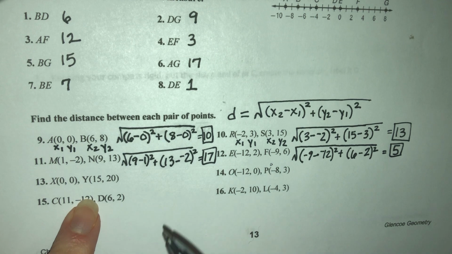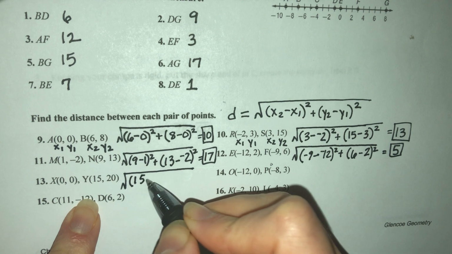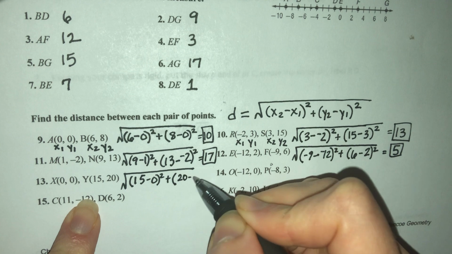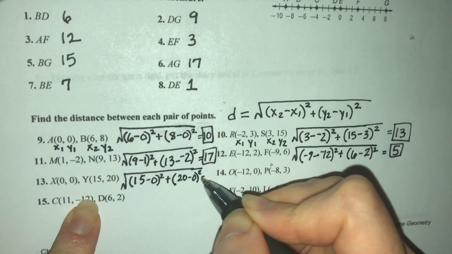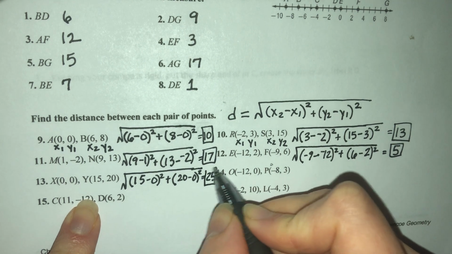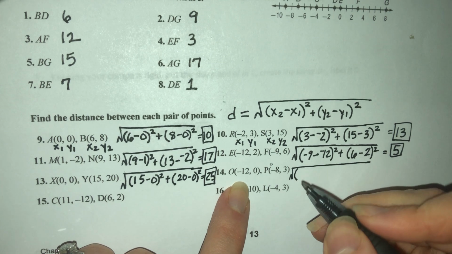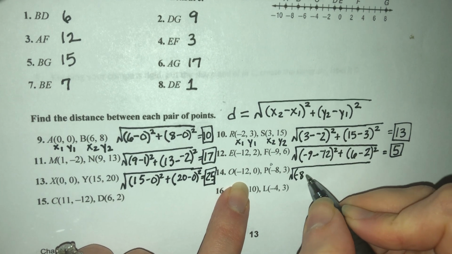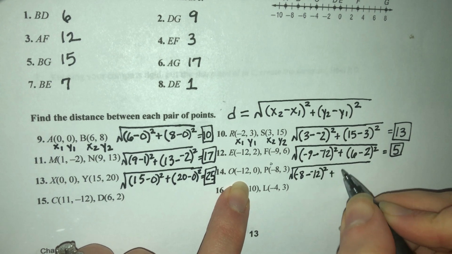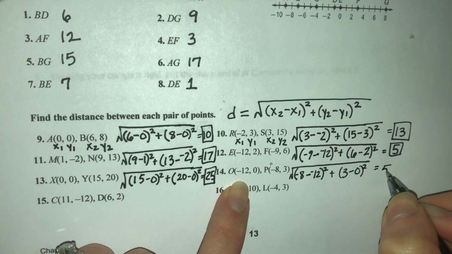On number 13, you should have had the square root of 15 minus 0 squared plus 20 minus 0 squared, and that comes out equal to 25. Number 14, you should have had the square root of negative 8 minus negative 12 squared plus 3 minus 0 squared, which equals 5.